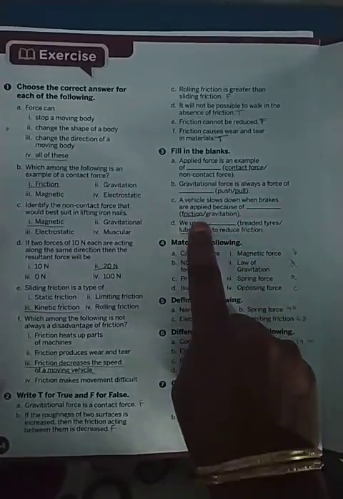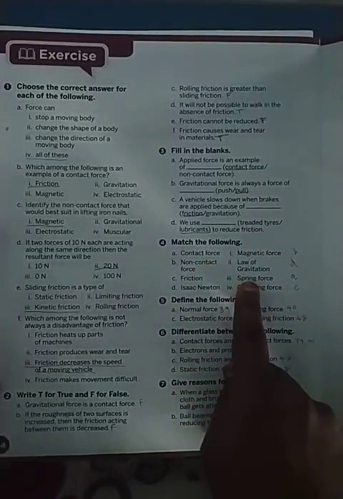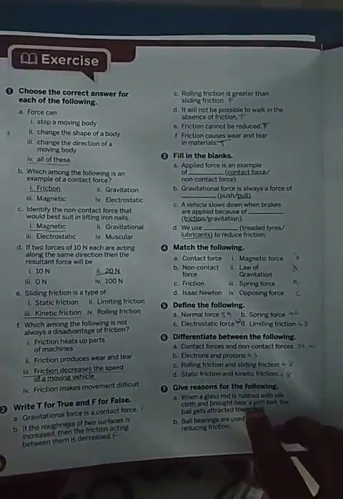Gravitational force is always a pull force. It is not a push force. A vehicle always slows down when the brakes are applied because of friction. And we use lubricants to reduce friction. Matching: contact force, we have spring force. Non-contact force, magnetic force. Friction, we have opposing force. Isaac Newton, law of gravitation. And the definitions, differentiation, give reasons, all these I have given in your notes.